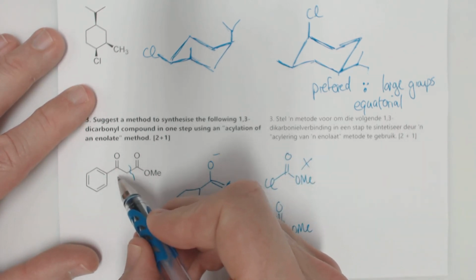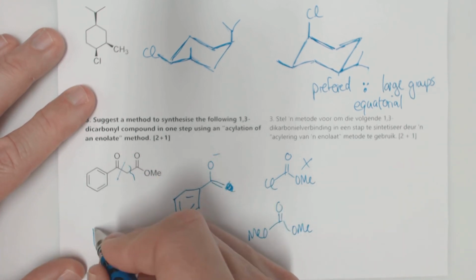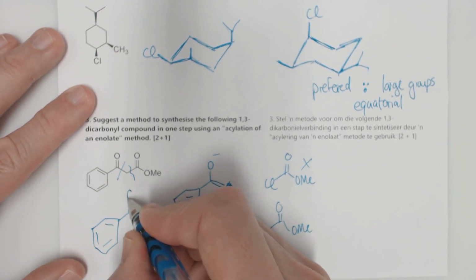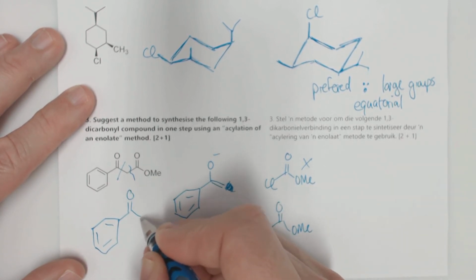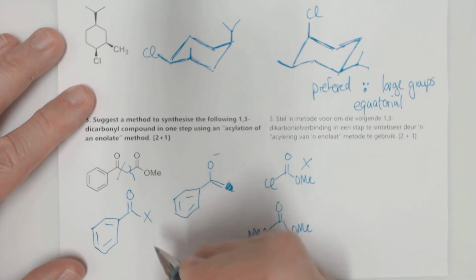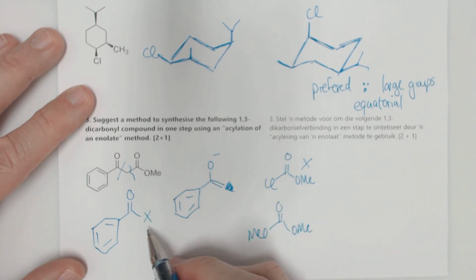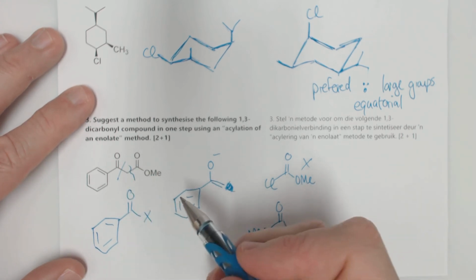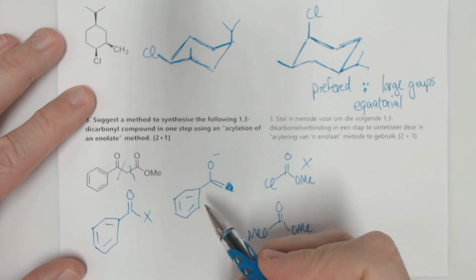And then likewise, you could have made the disconnection at this point over here. Then your acylating partner would have been something like this, with some leaving group on over here. If it's a chlorine, then we need to make sure that the enolate partner we use can't be a lithium enolate, because the chlorine will go to the oxygen.